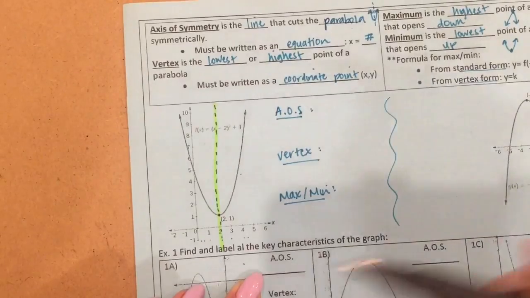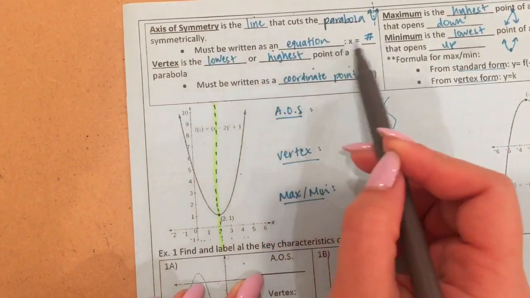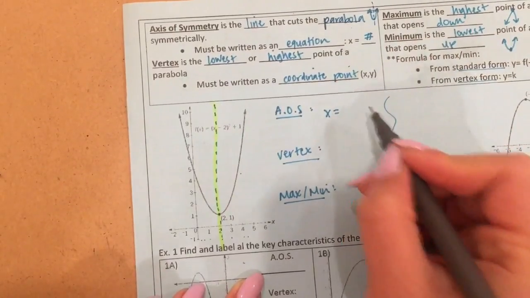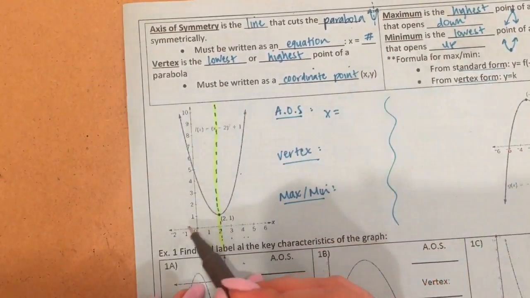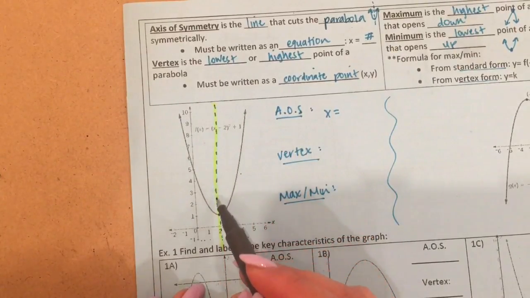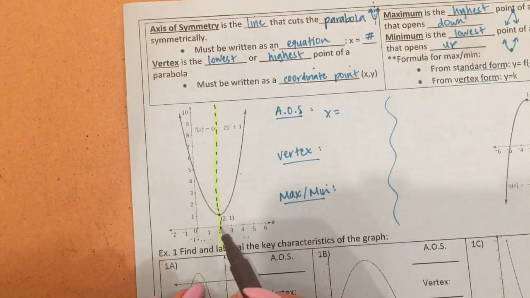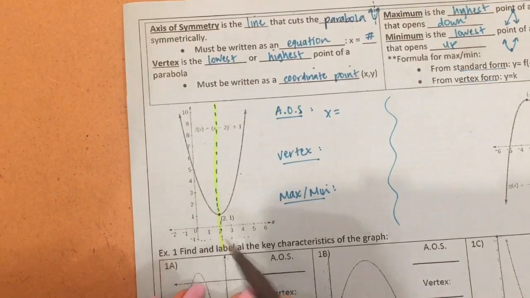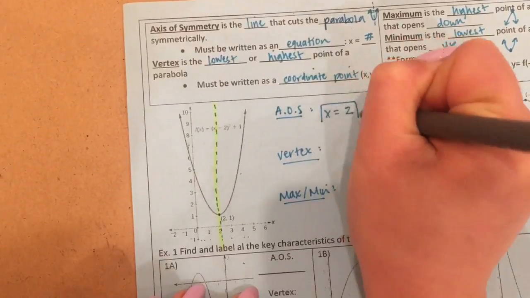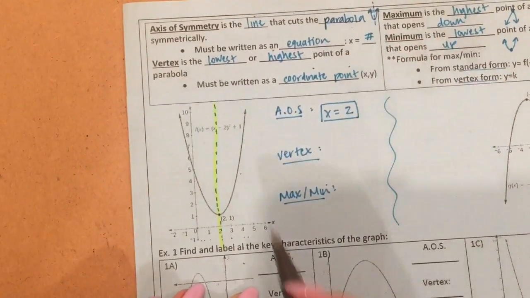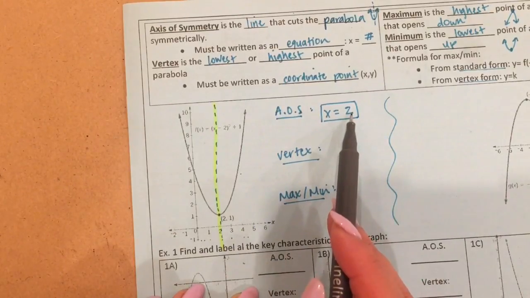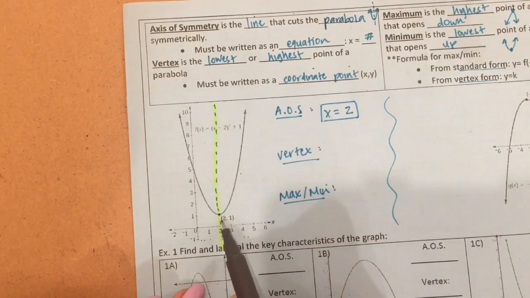Okay, so I know that my axis of symmetry has to be written as an equation. So x equals a number, but what number is that? Well, take a look at your x-axis and look for where that line touches the x-axis. It touches it at 2. So x is going to be equal to 2. This is our equation for the axis of symmetry: x equals 2. You'll also notice that the axis of symmetry will always be the x value of the vertex.